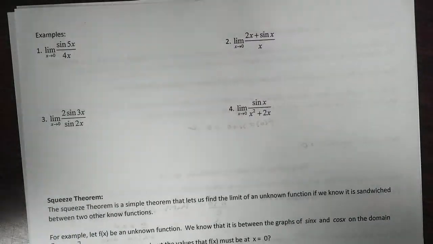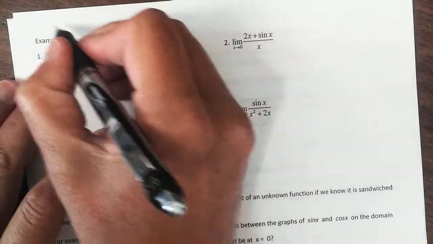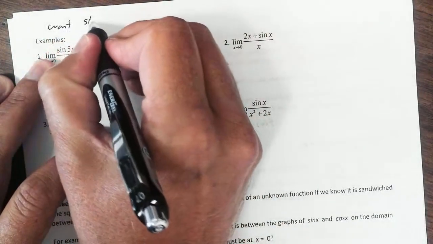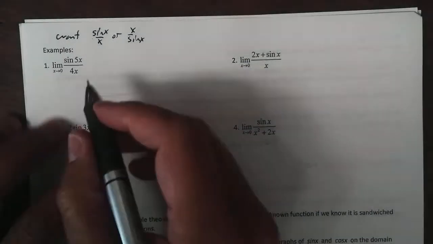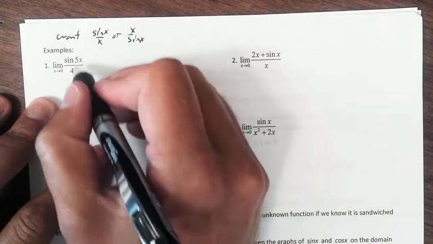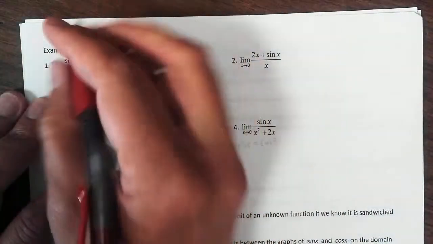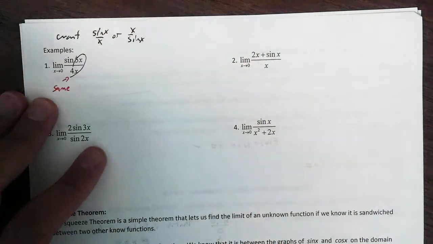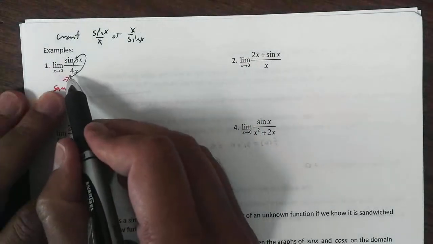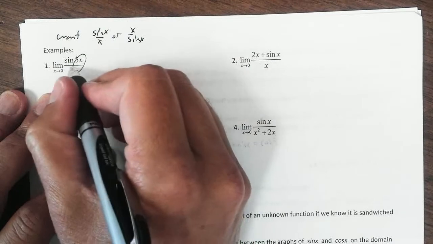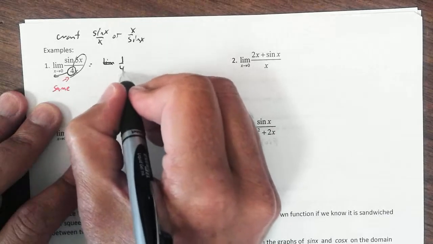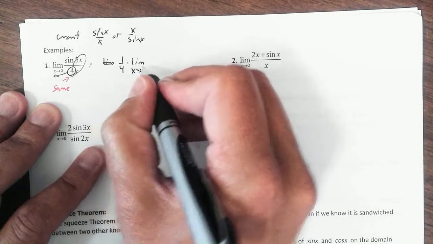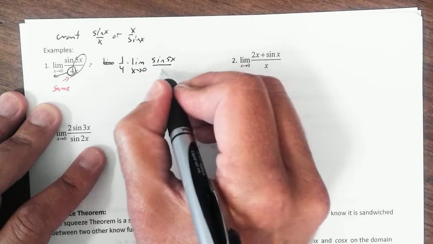For the first example, for sine of x over x, we want either sine x over x or x over sine x. Those are the two that we want the most. If we take a look here real fast, I almost have that right here, right? But the problem is these two values right here have to be the same, and right now they're not the same. So the question is, how can I make them the same? Well, one way I could do it is I can think of this 4 as a constant, and I can factor that out. Whoops, sorry, let me pull that 1/4 out, times the limit as x approaches 0 of sine of 5x over x.